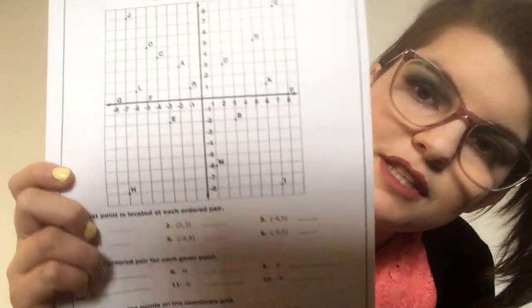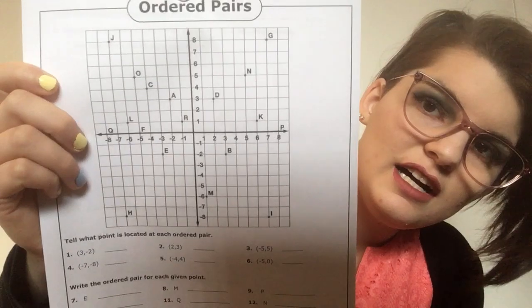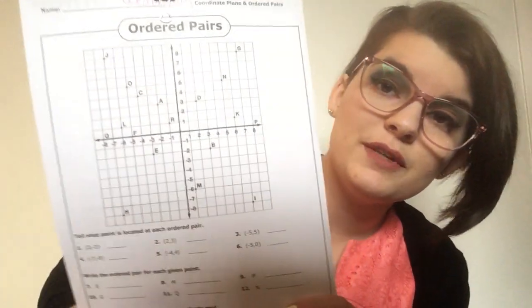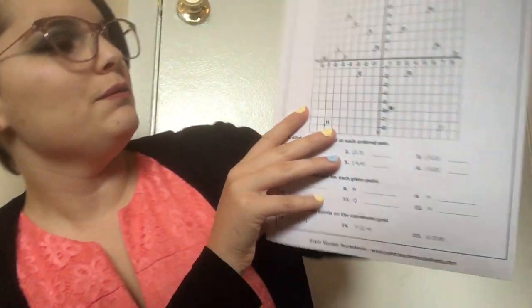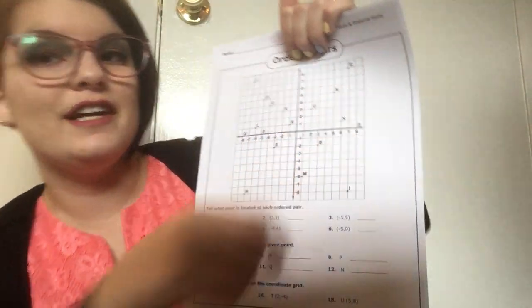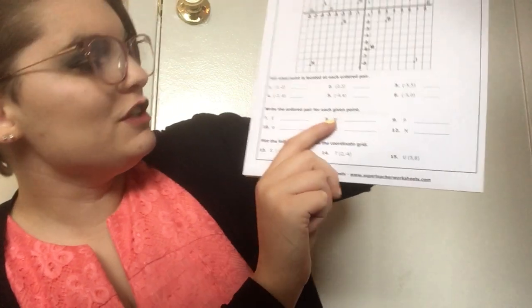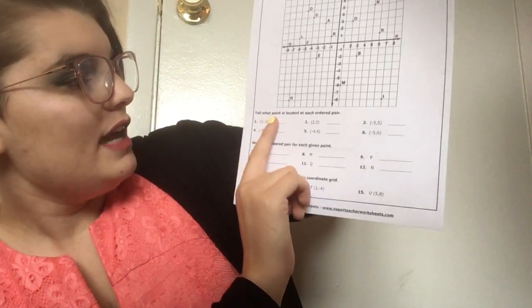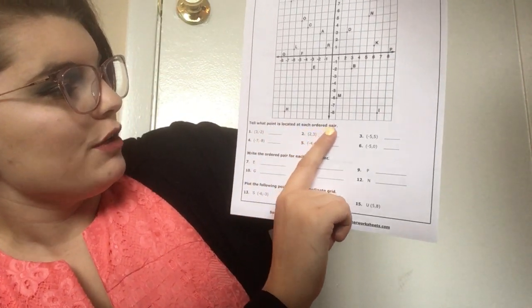So I'm just going to hold up this sheet. I'm going to try the best I can for you guys to see it, but you can follow along with your own sheet, okay? Because I cannot recreate all of that very well on this. Anyway, the first part says, tell what point is located at each ordered pair.